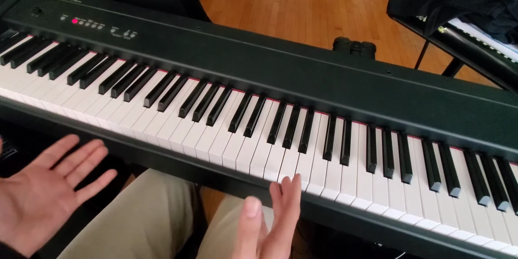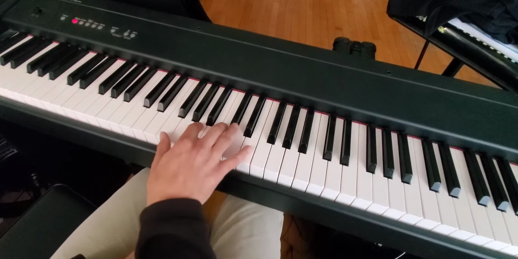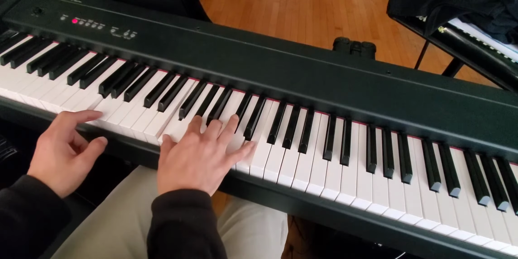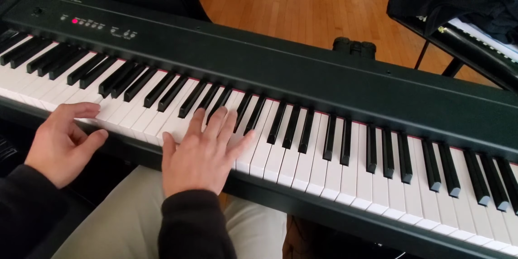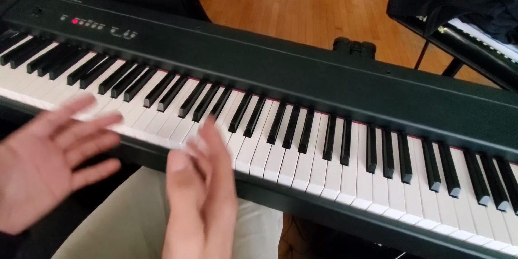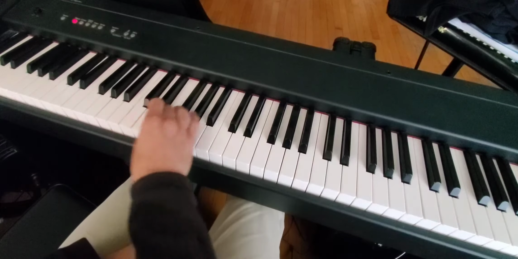And I'm not doing anything really fancy, I'm not playing any G7 or I'm not doing any G7 voicing that doesn't use the notes of the scale.